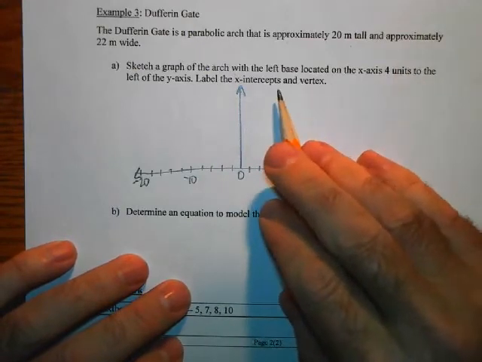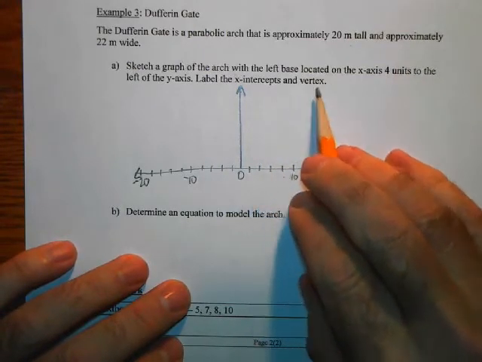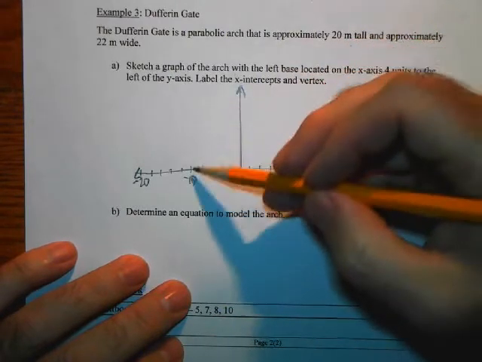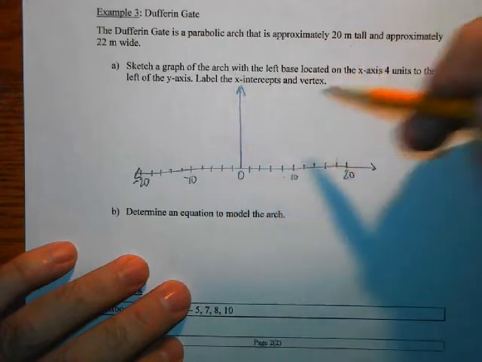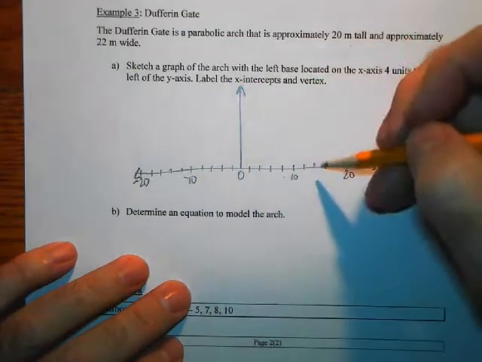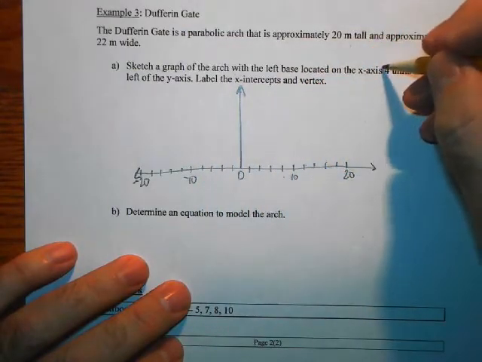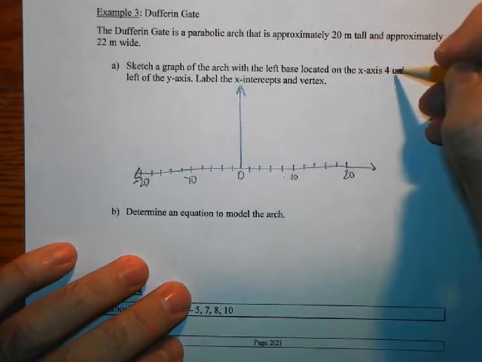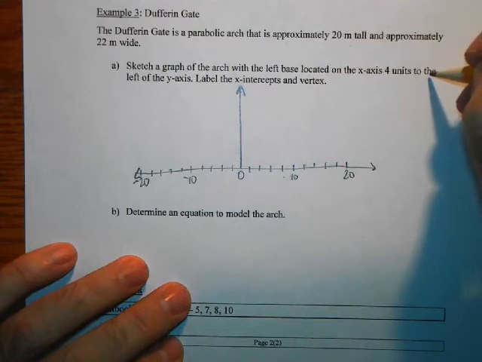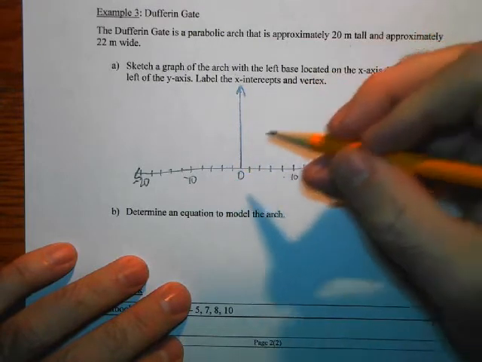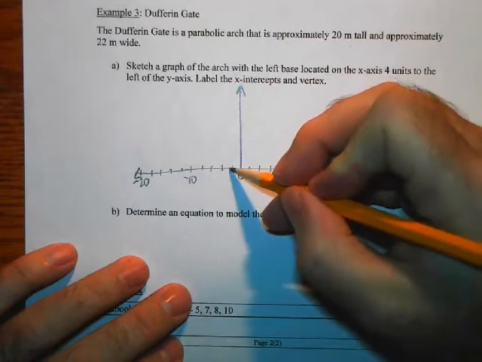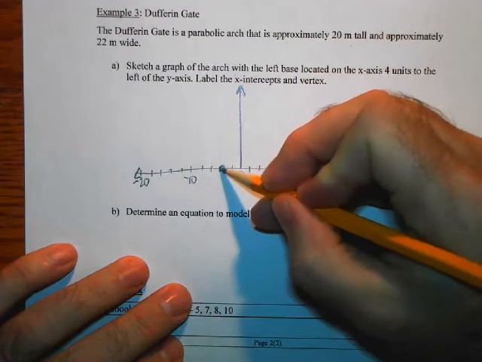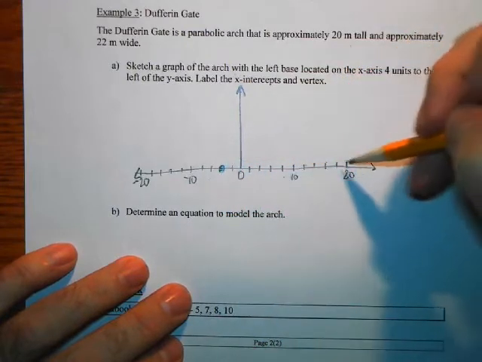So it does tell us where to put one of the base. So kind of imagine it's going to be a parabola that opens down. We just need to get some points as reference so that we can draw that arch. So we want the left base, so that's where the left arch touches the ground, 4 units to the left of the y-axis. So that would be right here. 4 units would be here. So that's the left base. Now the right base will be somewhere over here.